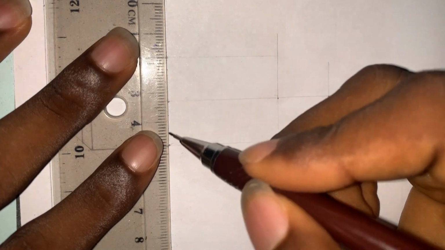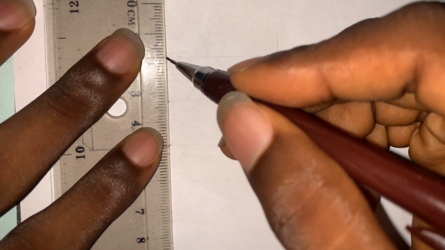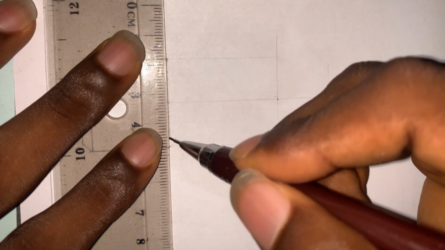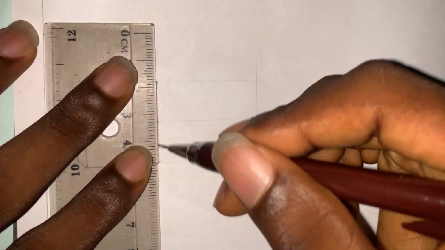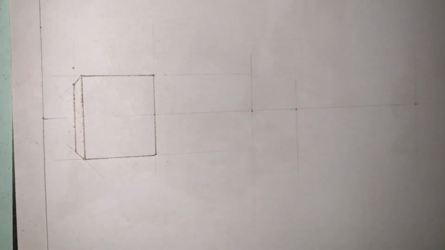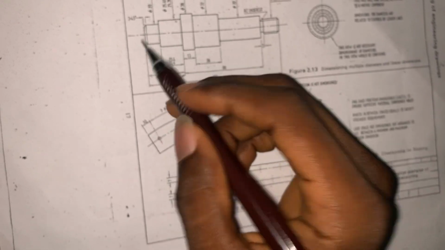So you can also join up. So now you've gotten this your first part, this is your first shape of the diagram.